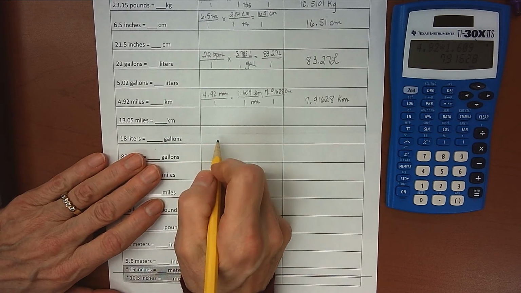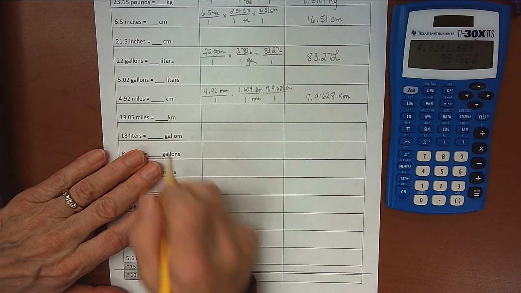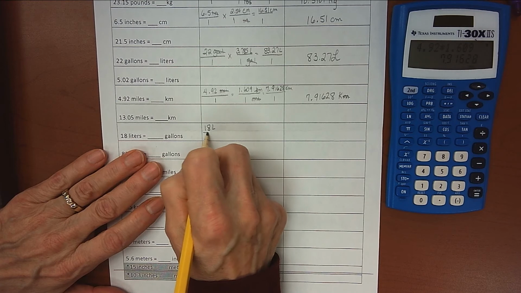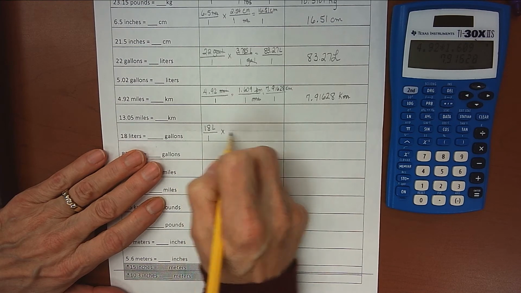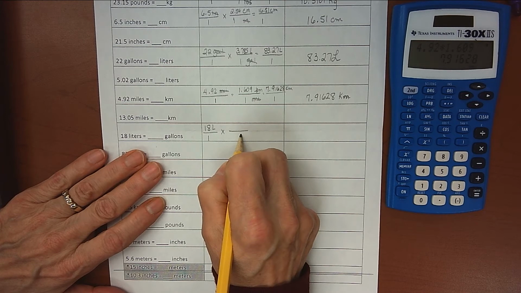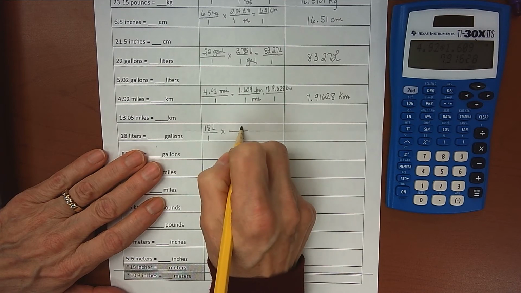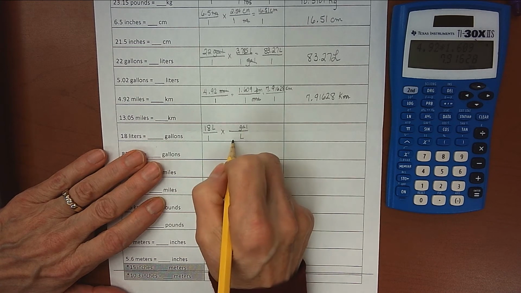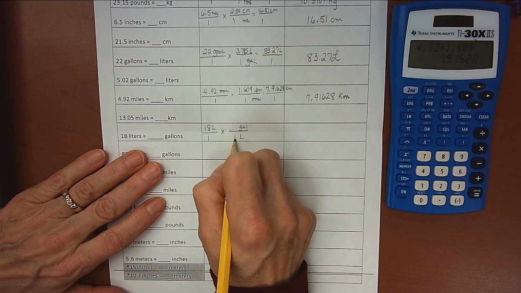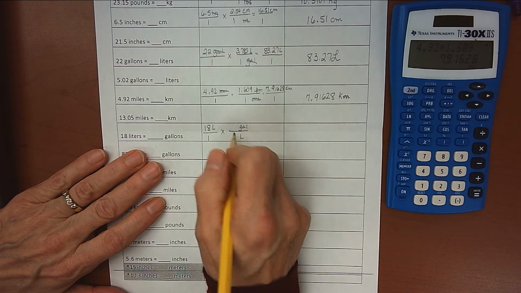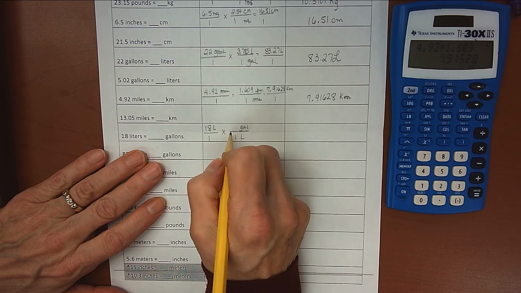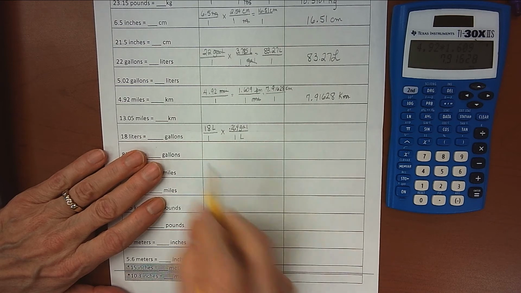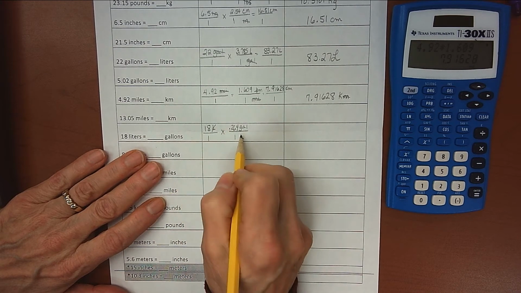I'm going to move down to 18 liters, and we want to find out how many gallons that is. So I take my 18 liters, make that a fraction over 1. I'm going to multiply by something that will give me liters in the bottom and gallons in the top, because I want to convert to gallons. And so I see from my metric to U.S. customary that 1 liter is equal to 0.264 gallons.